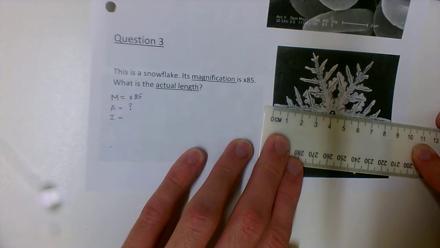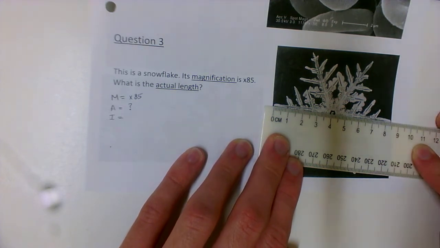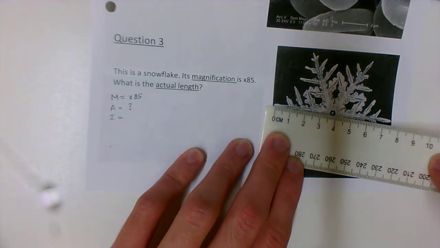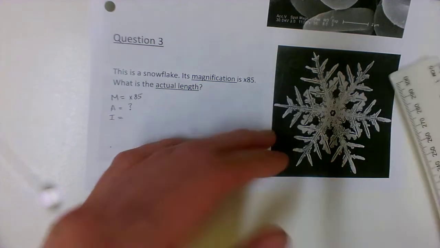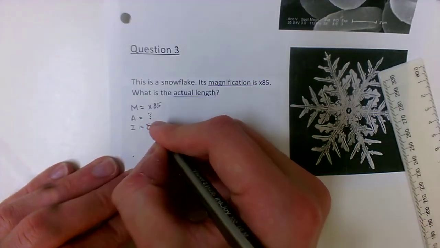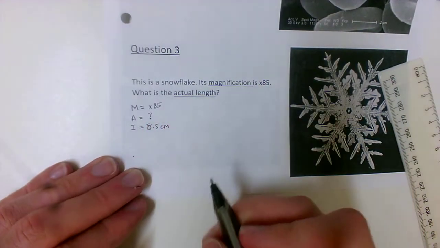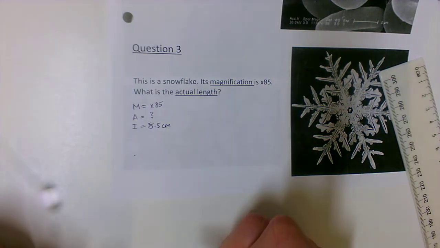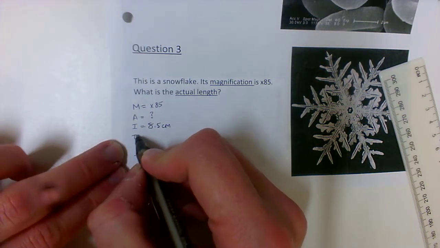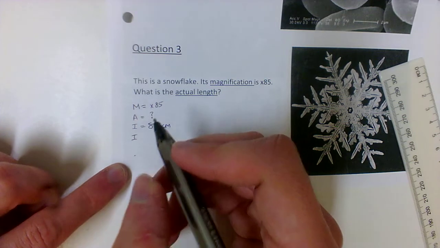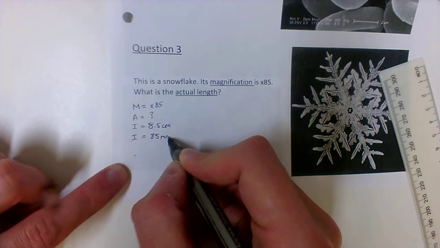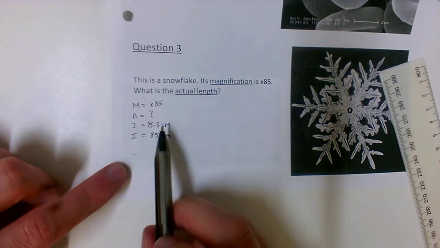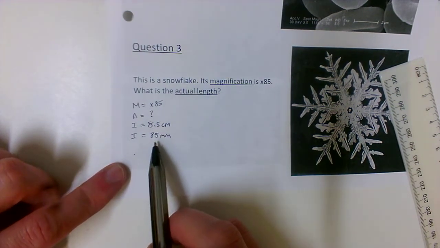So that came out as 8.5 centimeters. Most people have a ruler in centimeters. We usually like to give image lengths in millimeters, so let's convert that into millimeters. So I'm going to write down first of all 8.5 centimeters, and then to go from centimeters to millimeters, I have to times by 10. You can look that up if you need to check that. So I'm going to write down 85 millimeters because that's what happens when I take 8.5, multiply it by 10 to get millimeters.